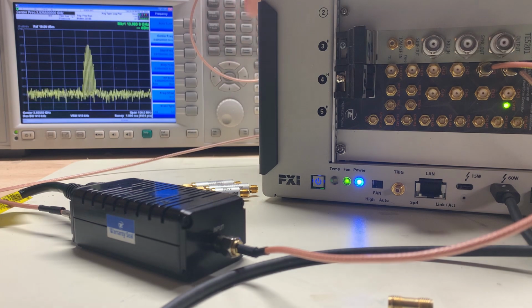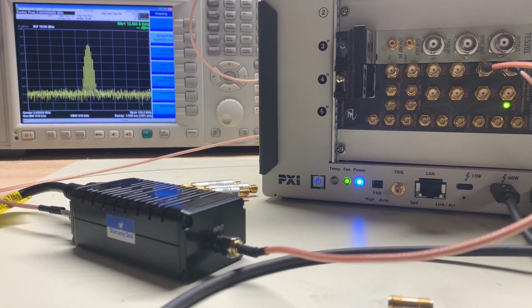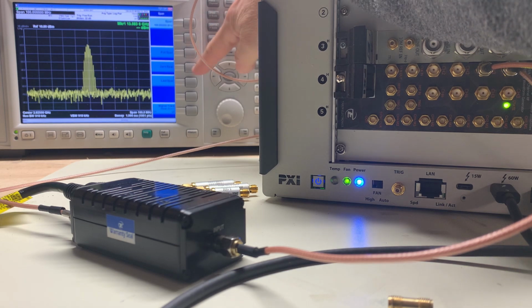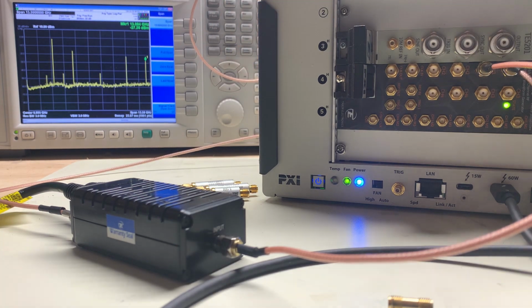You can see in the peak there, so the average power across that's probably going to take it up closer to 0 dBm. So you can see using the IQ modulator, if I go back to full span, the spectrum's much cleaner. We can tune around.